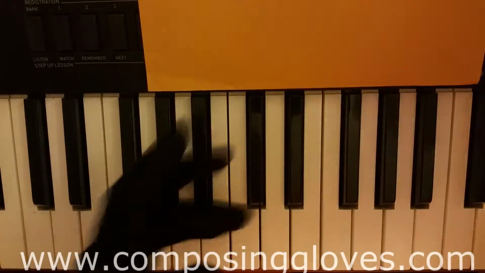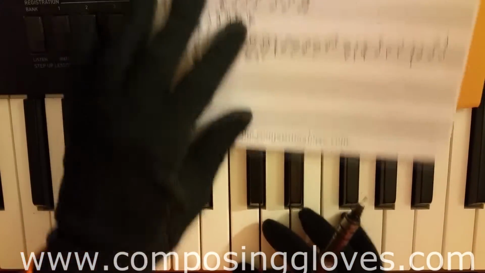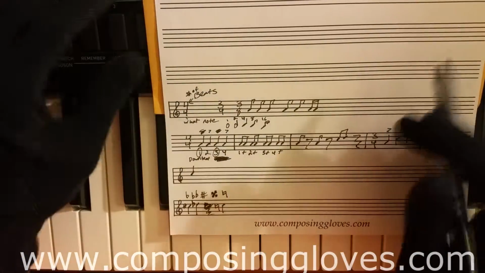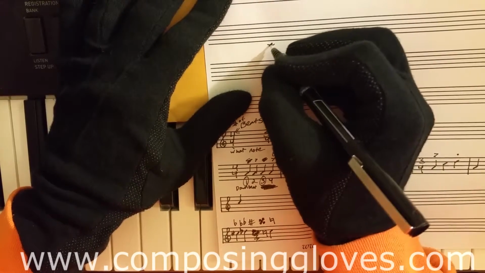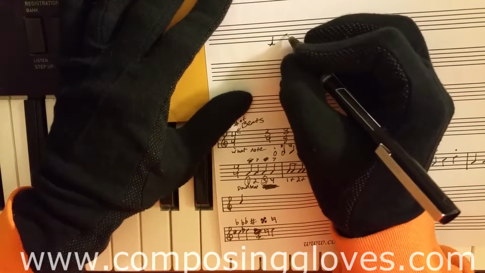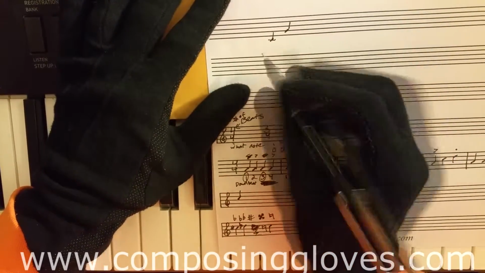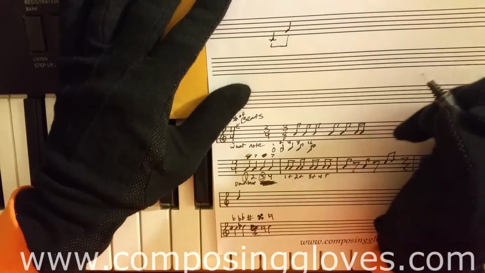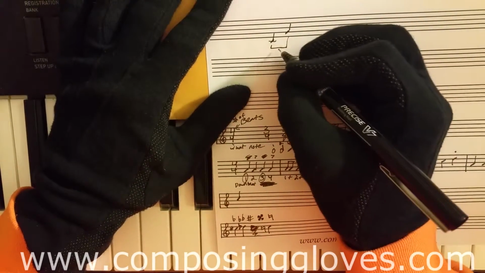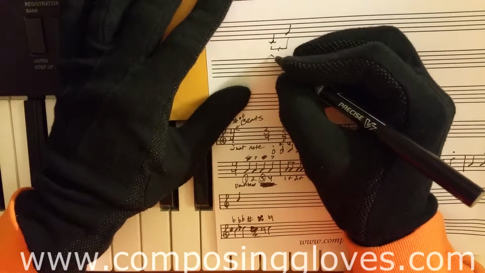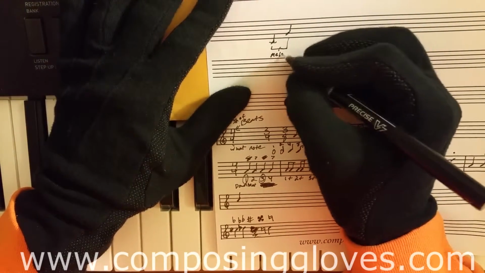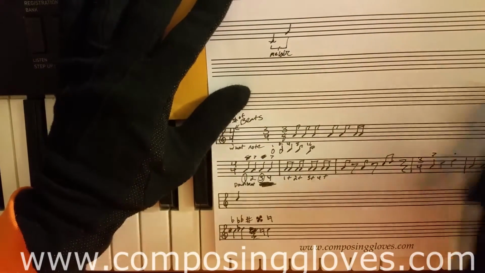So there are two ways to measure this distance. And we're going to use some staff paper to do this. So let's say we have a C and we have a G. These intervals are spaced out. Like there's a space between them. This is called melodic. This is a melodic interval.